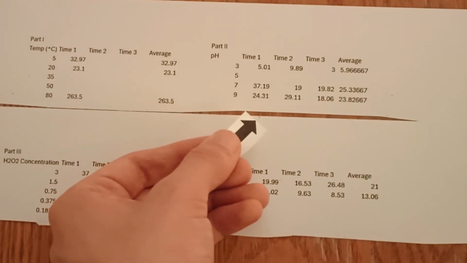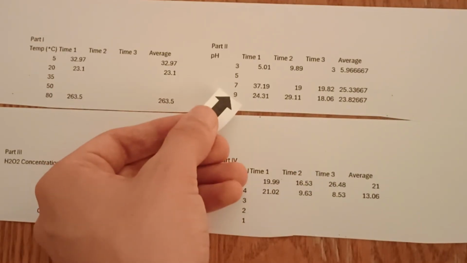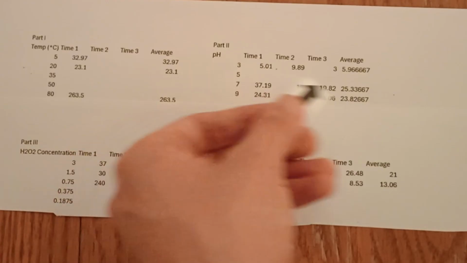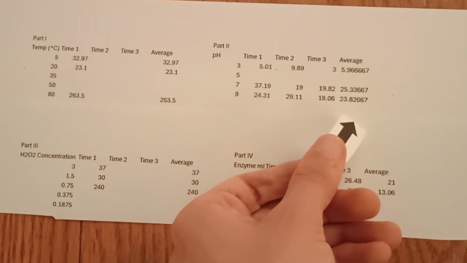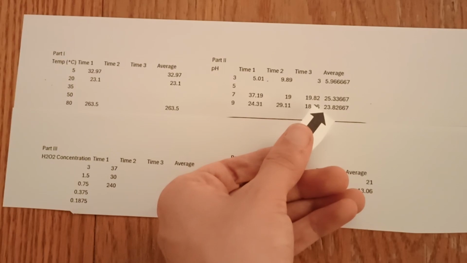For part 2, we found that the relatively high and low pHs of 3 and 9 took less time for the paper to float than the baseline pH of 7. The pH of 3 only took 5.96 seconds, pH of 9 took 23.83 seconds, and a pH of 7 took 25.34 seconds.